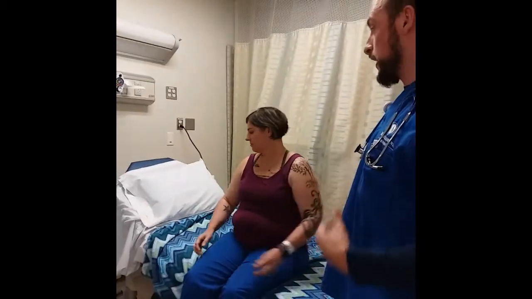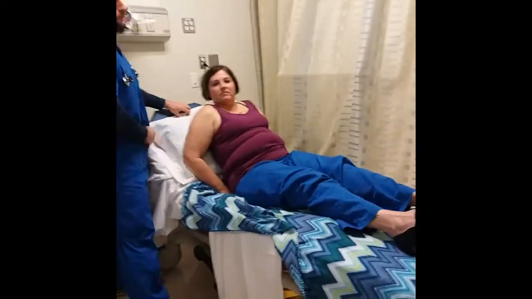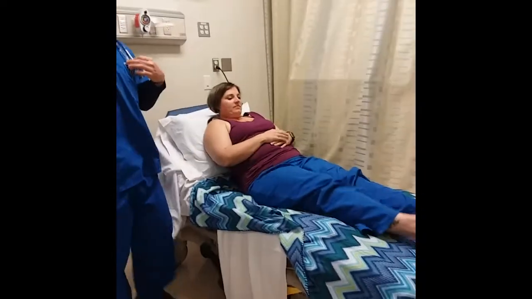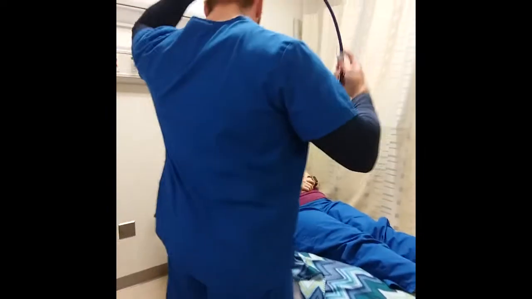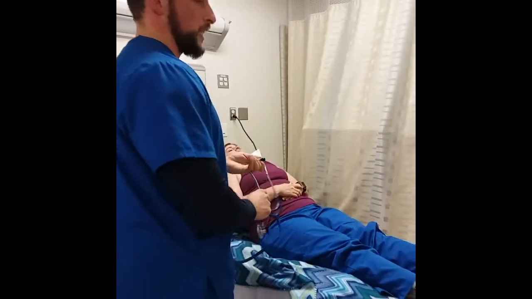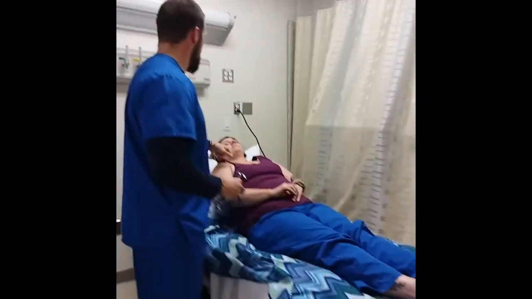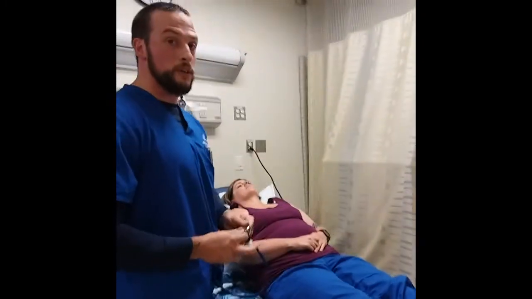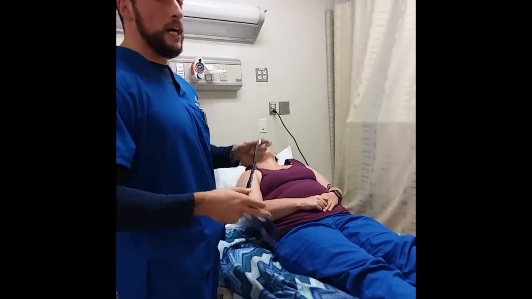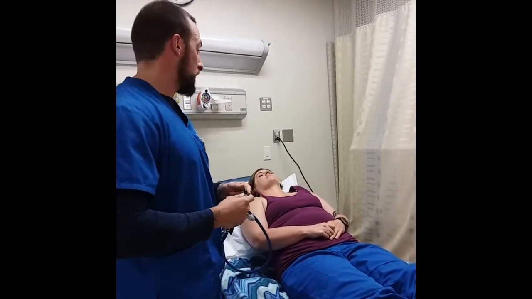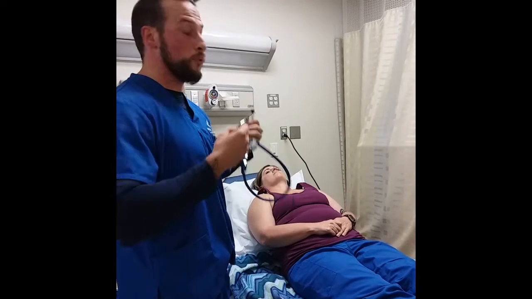So moving on to cardio, I'm going to make sure that she's in the proper position for it. So just go ahead and sit back. And I'm making sure that she's at a 45-degree angle. The first thing with cardiac is I'm going to assess for any jugular vein distension. So right now, I can't see any jugular vein distension. There's no bulging or anything like that. And I'm also going to auscultate the carotid arteries on both sides to ensure there's no bruit.